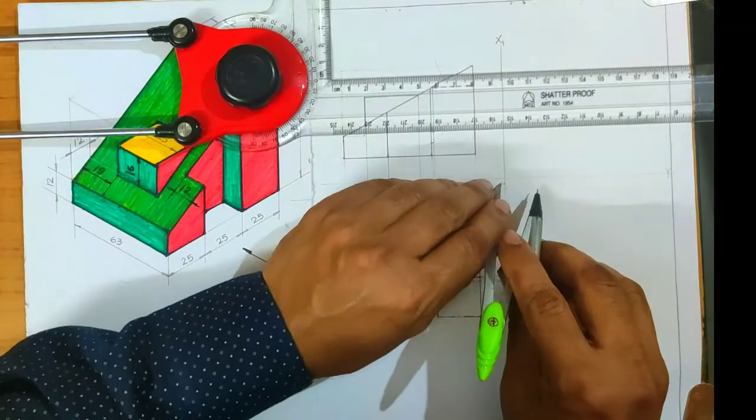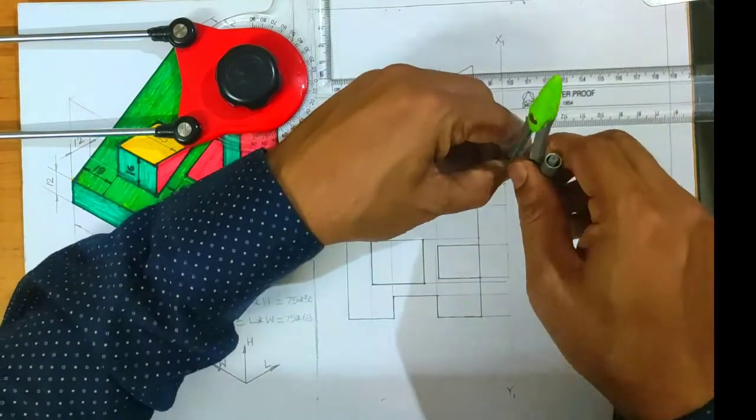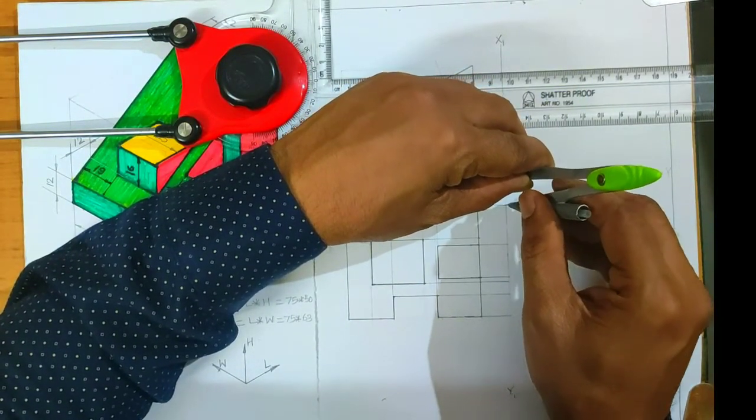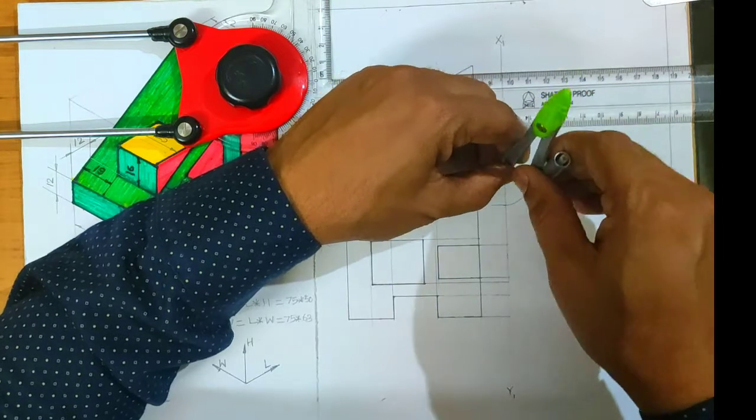Now transfer each and every point, projected point on XY line.